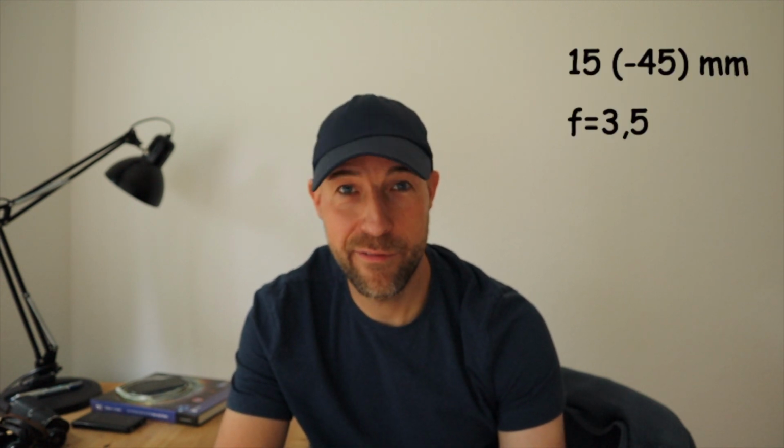I forgot to mention that my camera setup has a focal length of 15 to 45 millimeters, and has an f number of 3.5 at the 15 millimeter setting. The f number, if you're a beginner, is an indicator of how big the opening of your lens is.